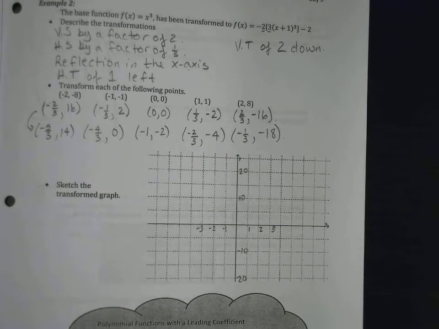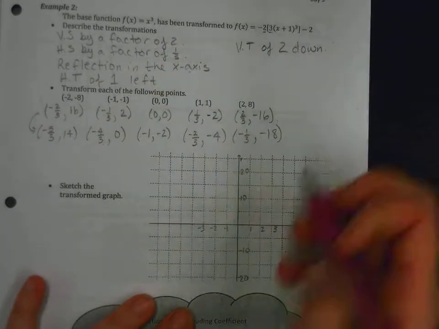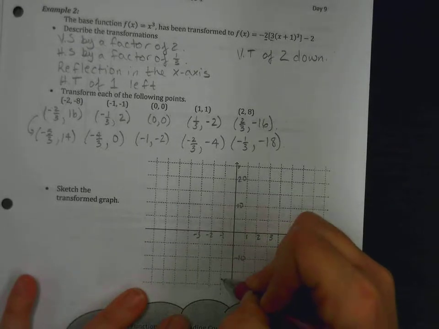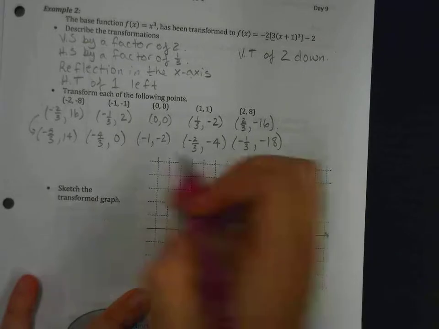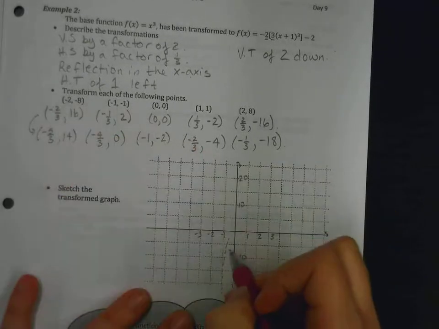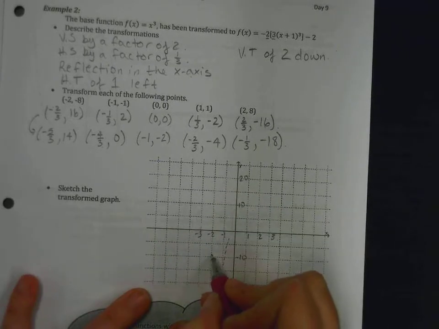All right, so if we were to think about sketching this graph, the sketch of a base cubic function, and if you were to think about your original points at negative 2, the graph should be at negative 8.